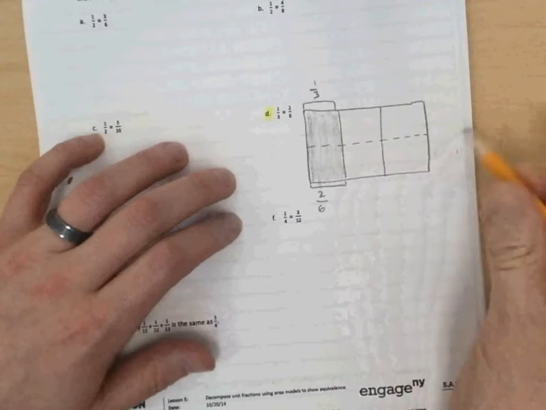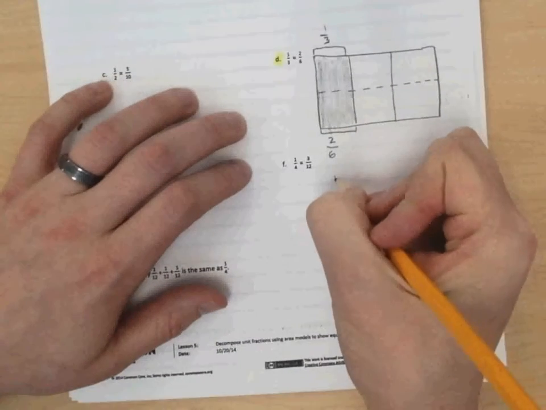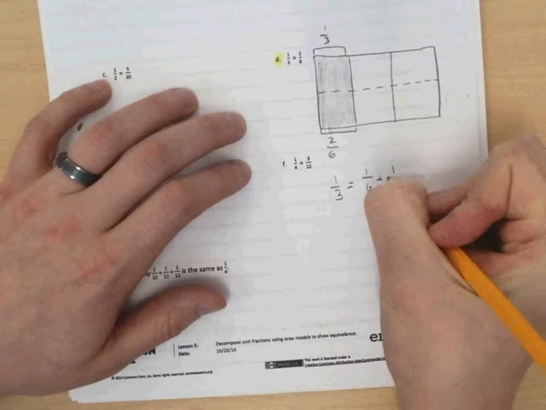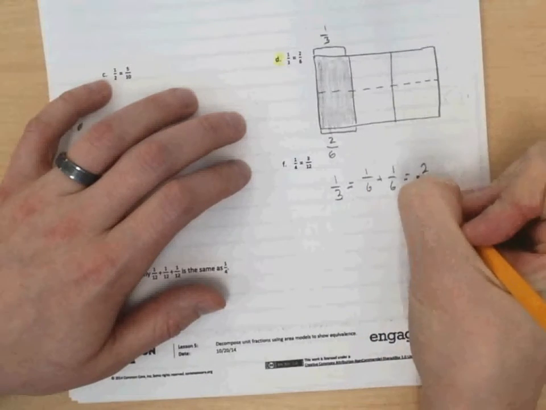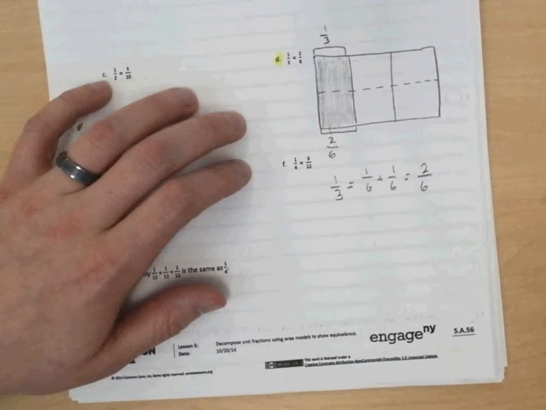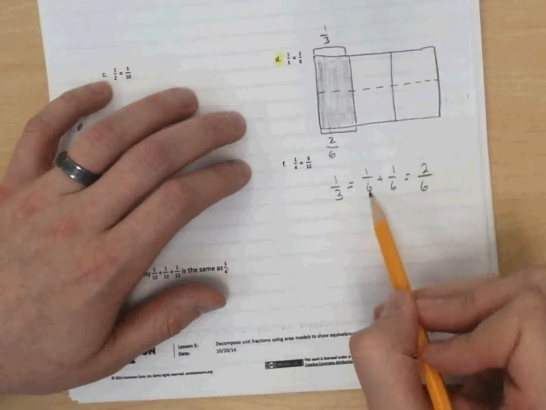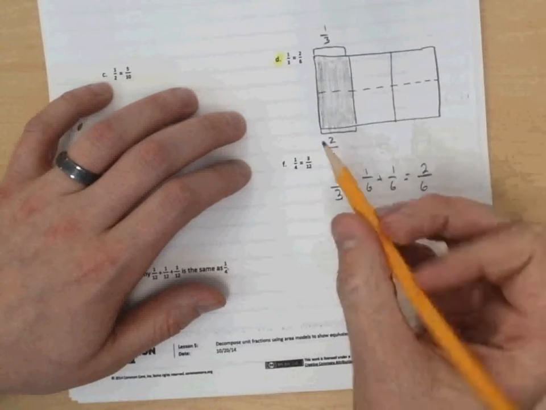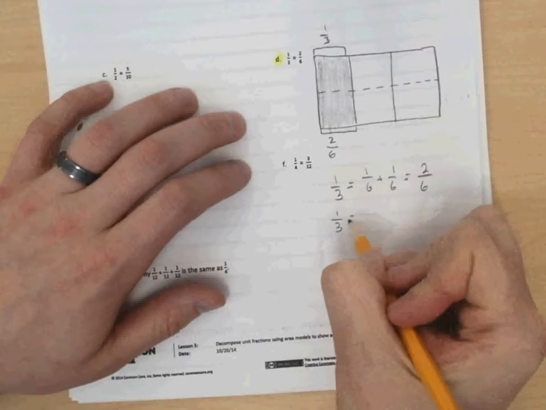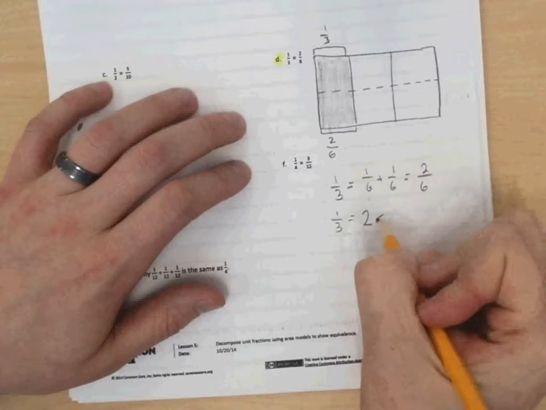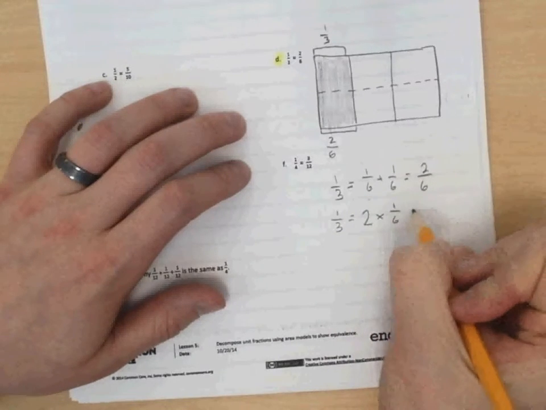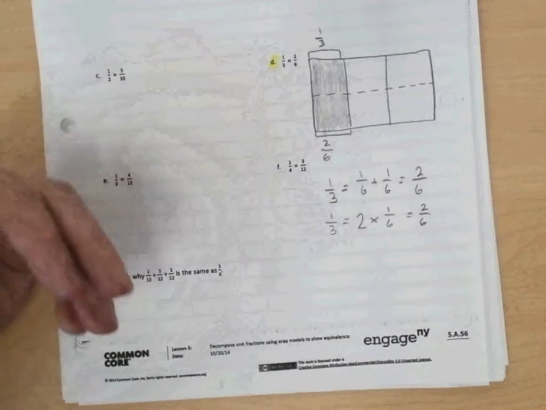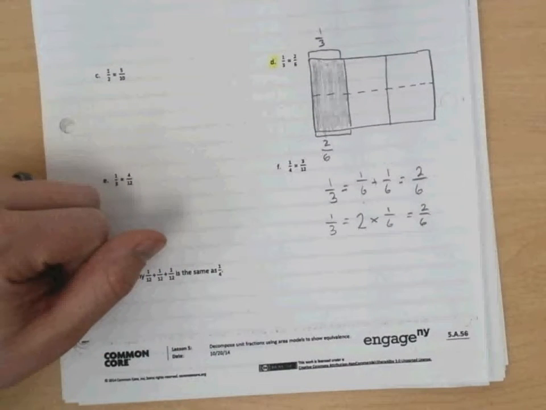And really they want us to show that 1/3 is what we started with. We broke that into 1/6 and 1/6, which was equivalent to 2/6. And so when we're writing the sum of unit fractions, we're adding each piece. To show multiplication, we still started with 1/3, and we have 2 1/6, so I multiply 2 times 1/6, also equals 2/6.